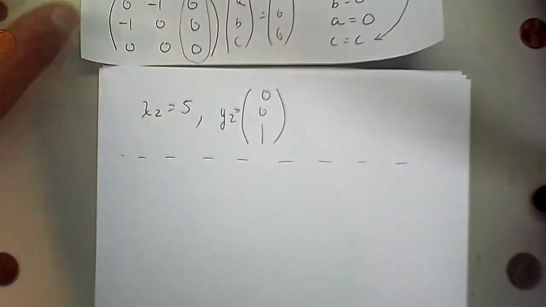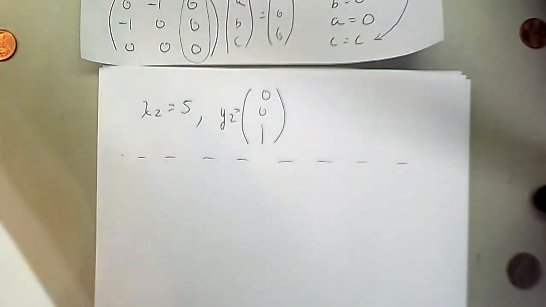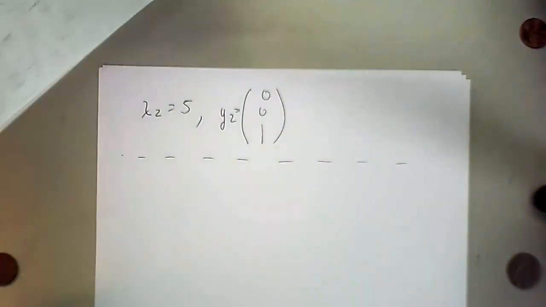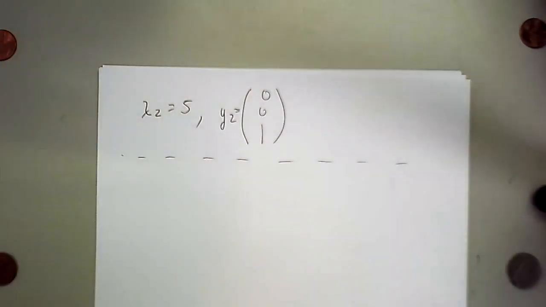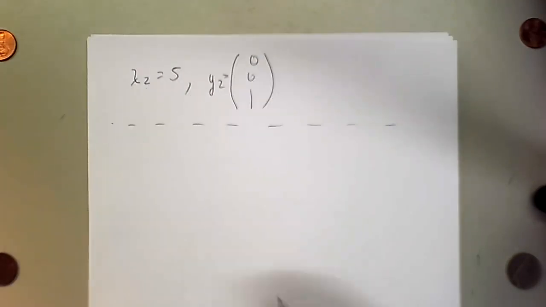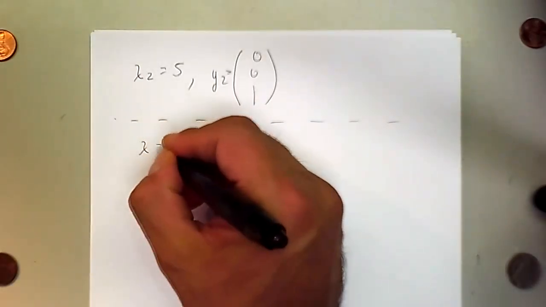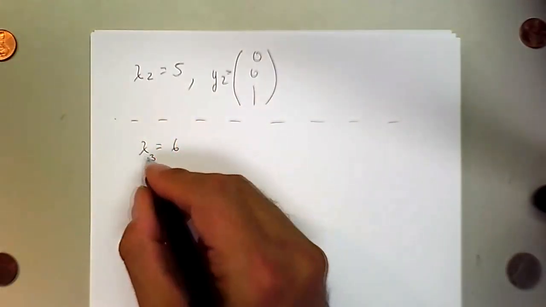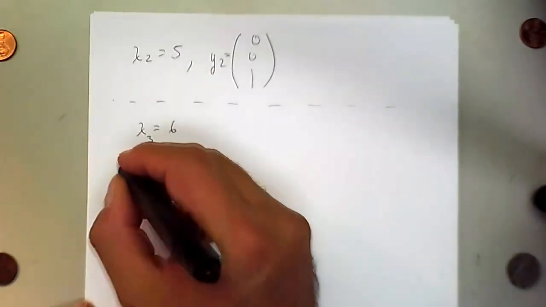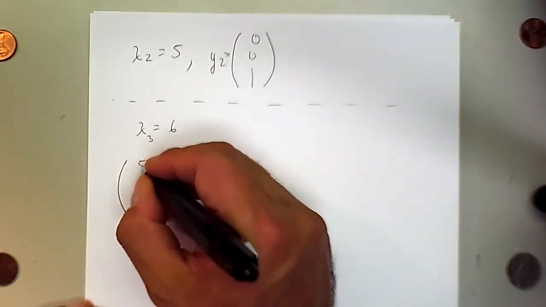So now we're searching for the eigenvector corresponding to eigenvalue 6. If lambda is 6, so that's lambda 3, we want to search for 5, negative 1.